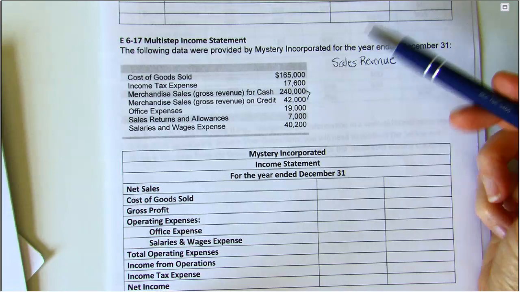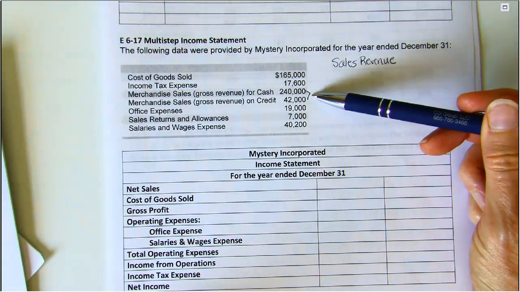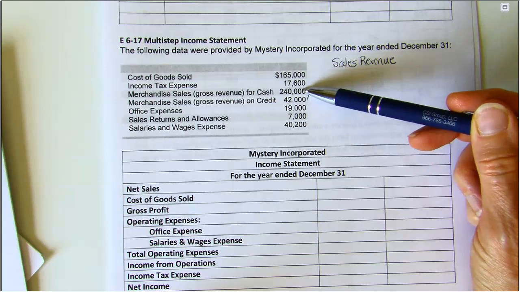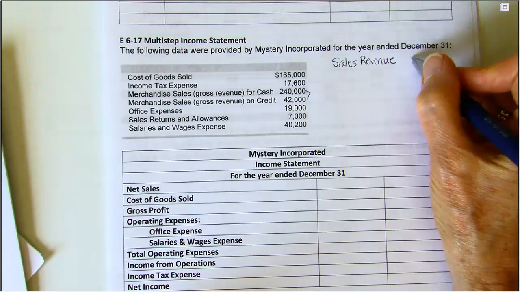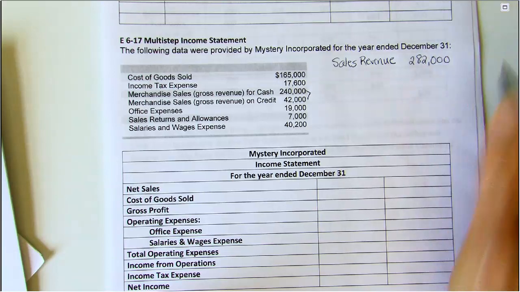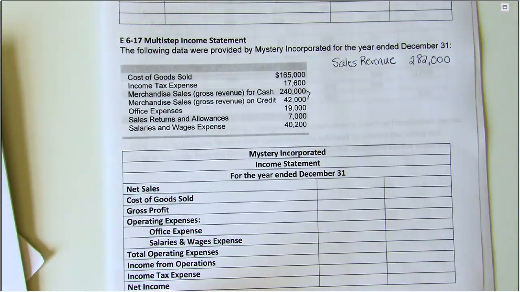We've got merchandise sales for cash and merchandise sales on credit. Now, if you recall through this chapter, we've never separated out cash versus credit sales, so we are going to add those two together. Both cash and credit sales get credited to the sales revenue account.